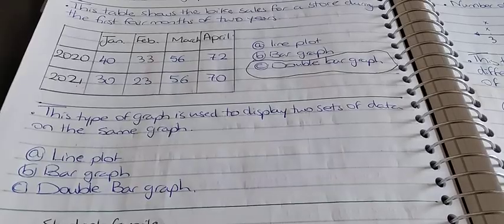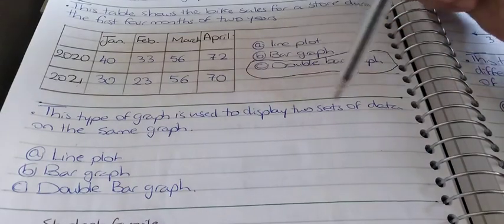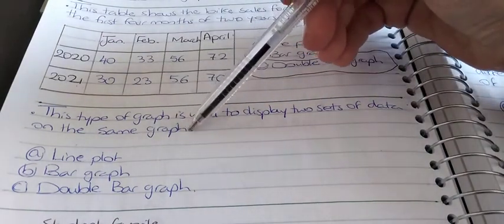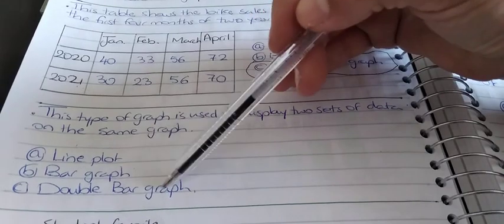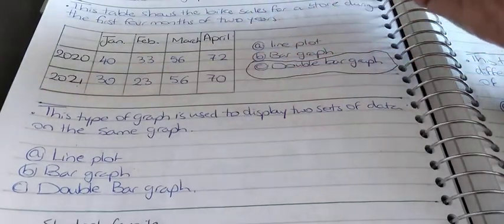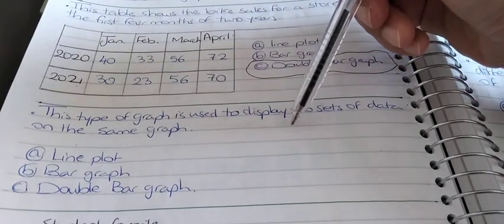This type of graph is used to display 2 sets of data on the same graph. Is it a line plot, bar graph, or double bar graph? Yes, 2 sets of data, so it's a double bar graph.